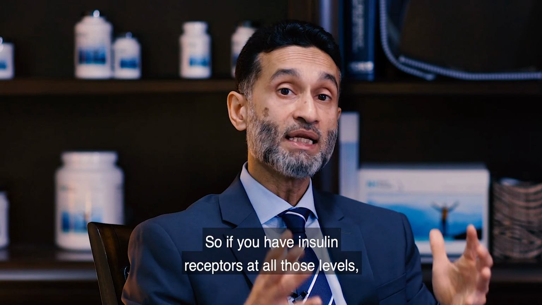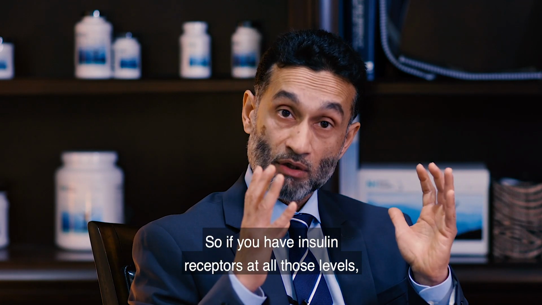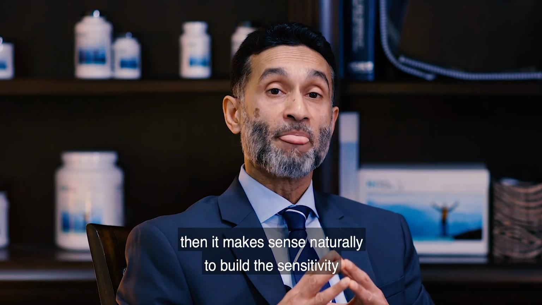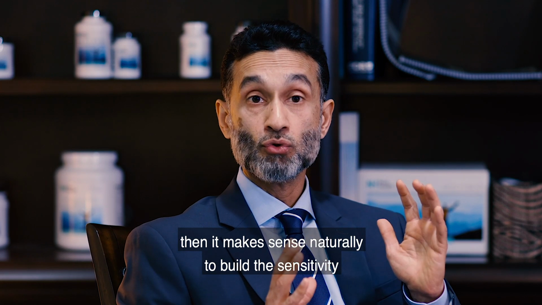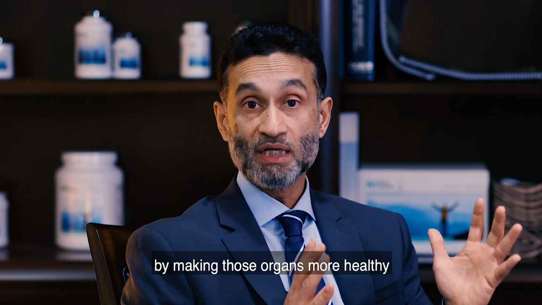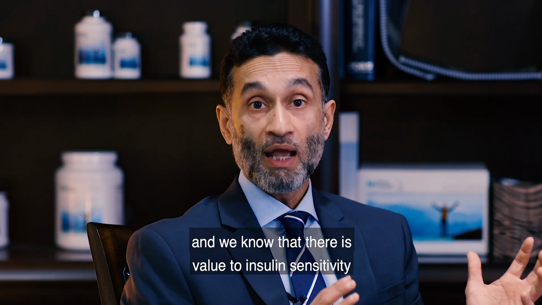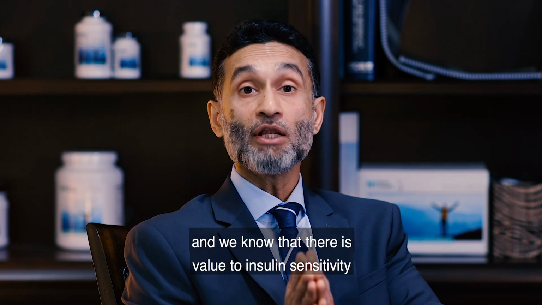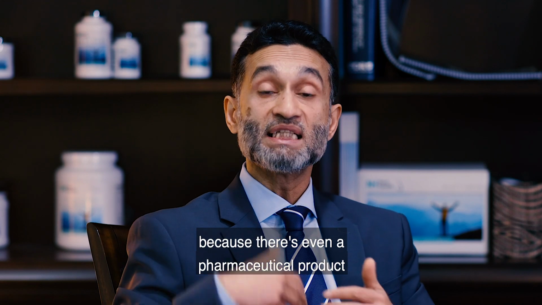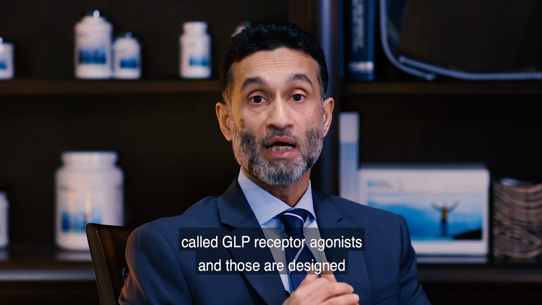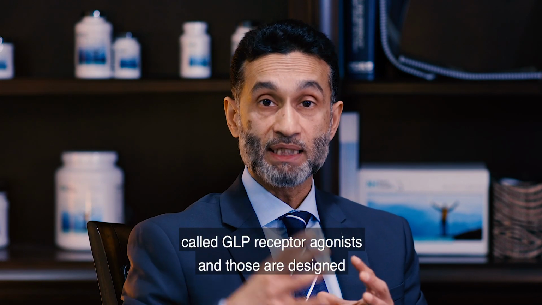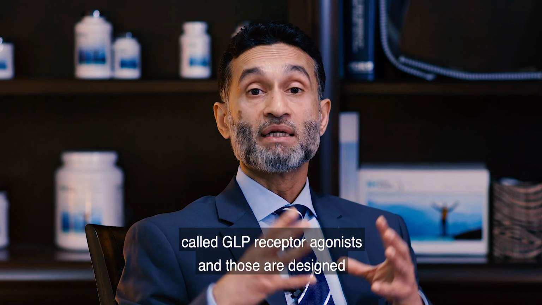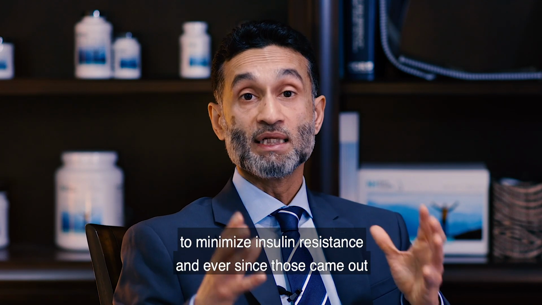So if you have insulin receptors at all those levels, then it makes sense naturally to build the sensitivity by making those organs more healthy. And we know that there is value to insulin sensitivity because there's even a pharmaceutical product called GLP receptor agonists, and those are designed to minimize insulin resistance.